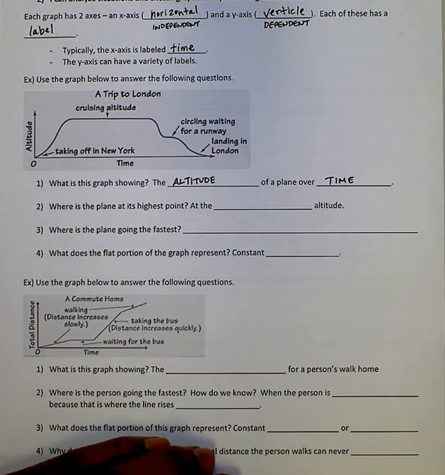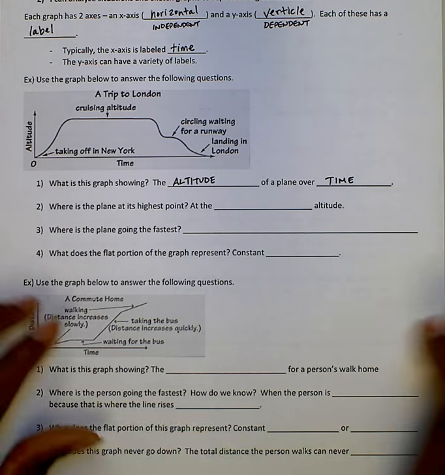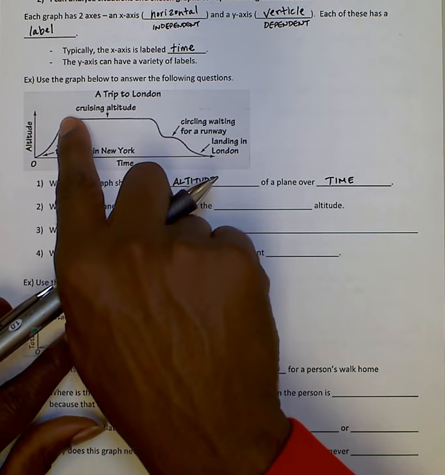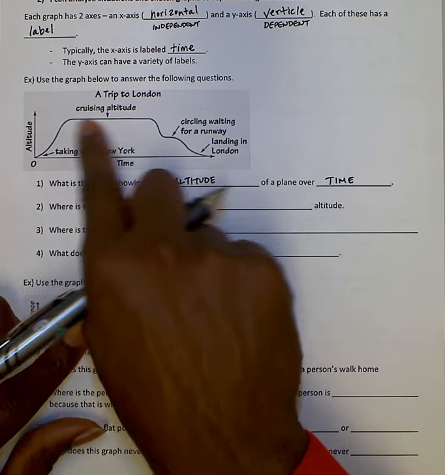Where is the plane at its highest point? Well, we see the highest altitude here. We can find altitude. Where is it highest? The cruising altitude.